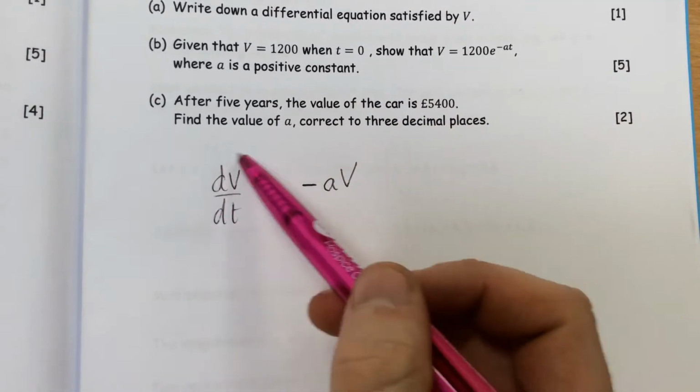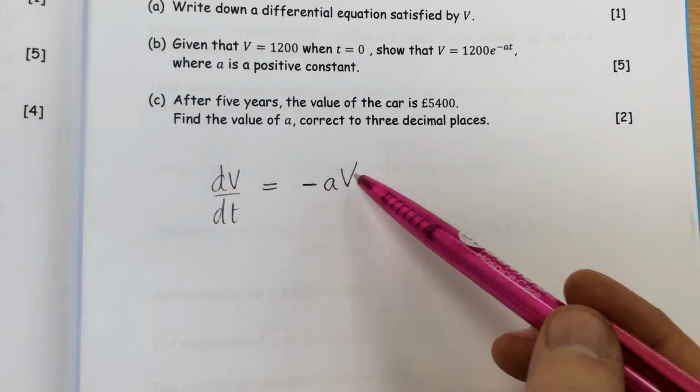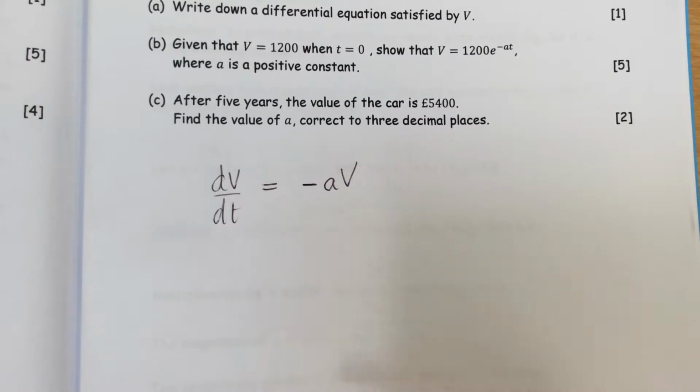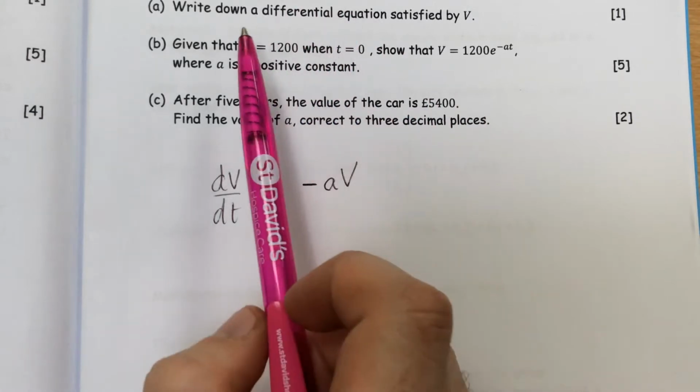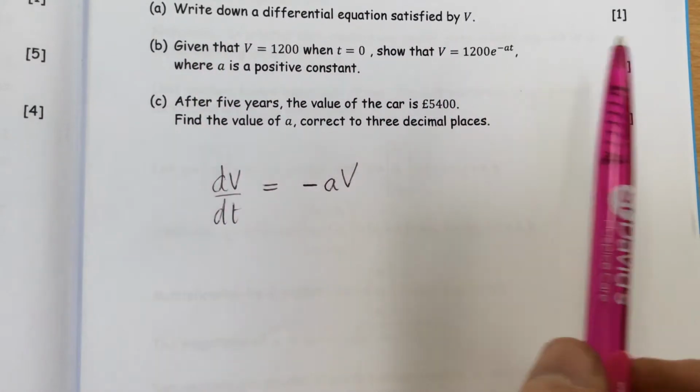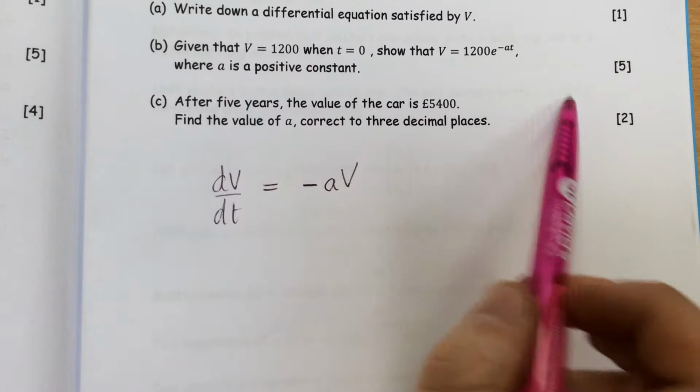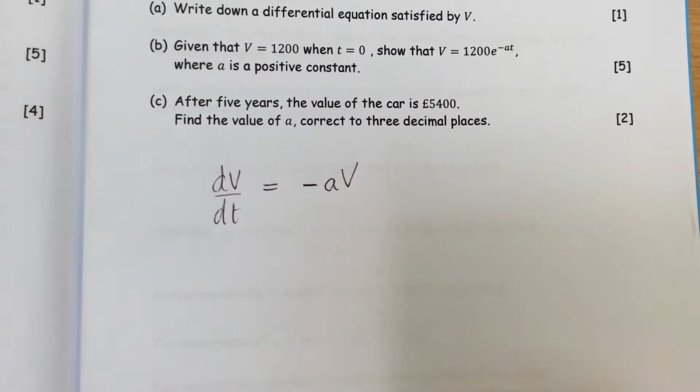So the rate of change of v is proportional to v, and obviously because it's a decrease we put a minus. If it wasn't a decrease we just write a v there. Sometimes they will state that as a specific question, write down the equation. Sometimes they won't, they will just go to part B and you need to write that bit down anyway. You'll still get a mark for it, it might just not be its own part A.